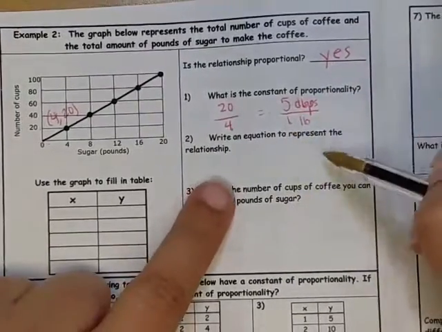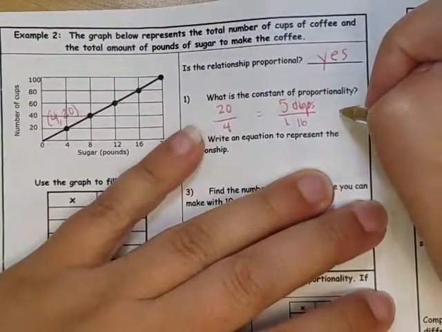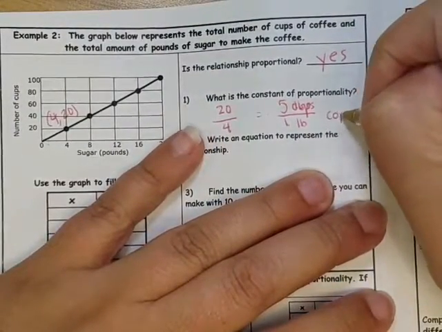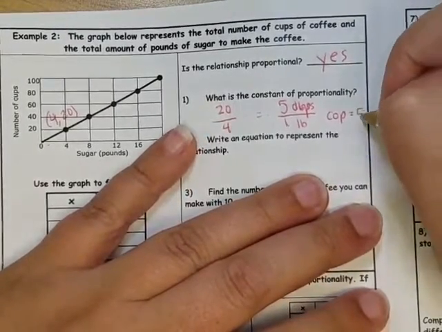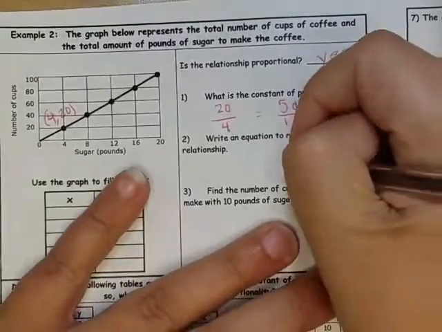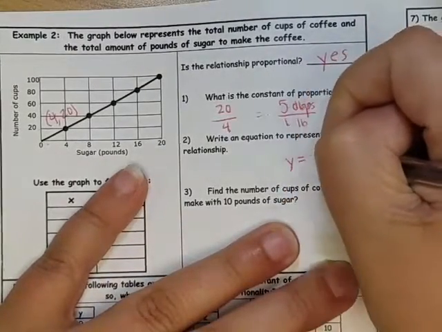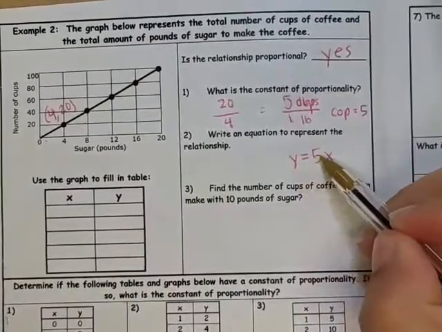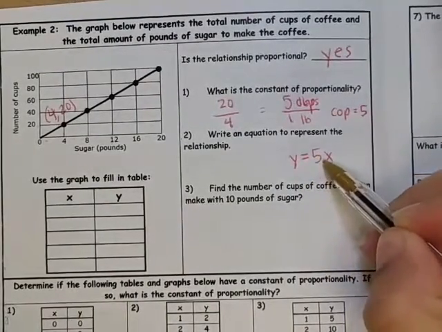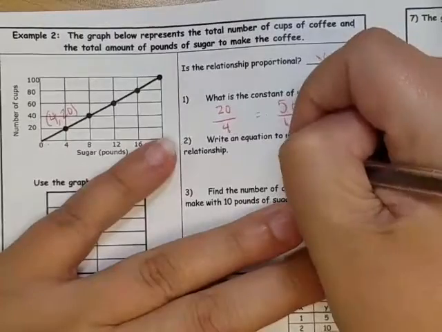So now we're going to write the equation that represents this. Our unit rate, our constant of proportionality, is 5. So our equation is y equals 5x, because our dependent variable is equal to our constant of proportionality times our independent variable.